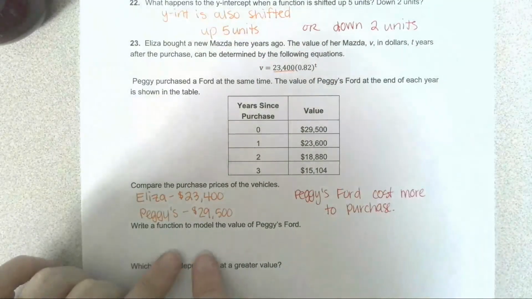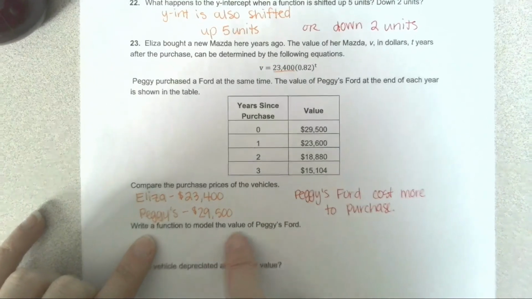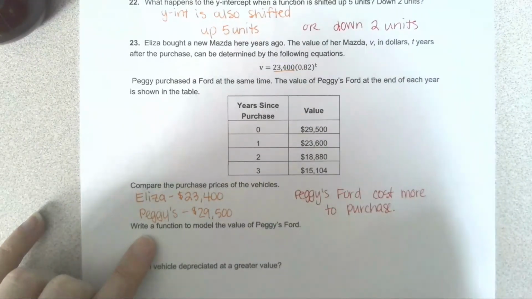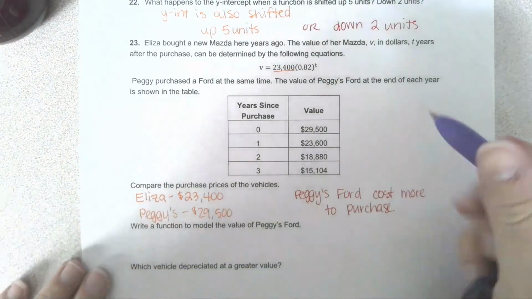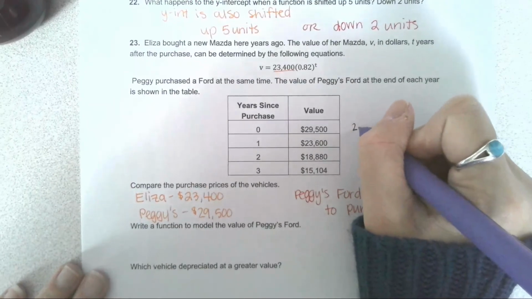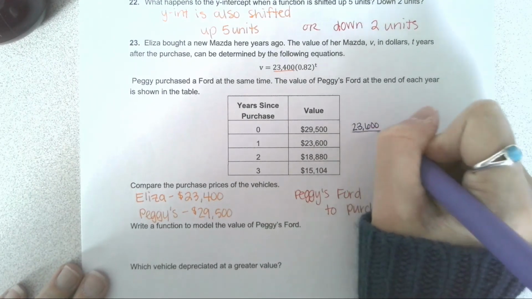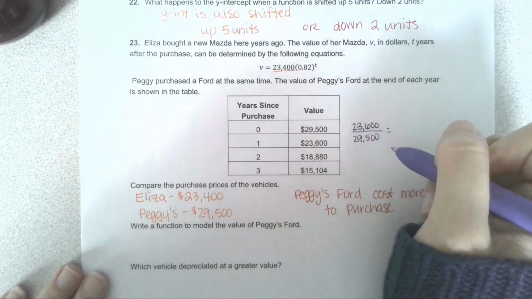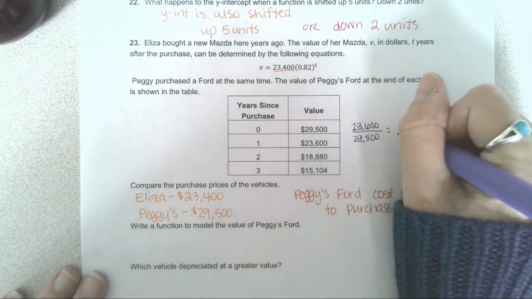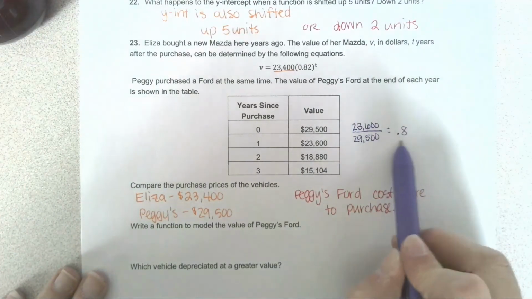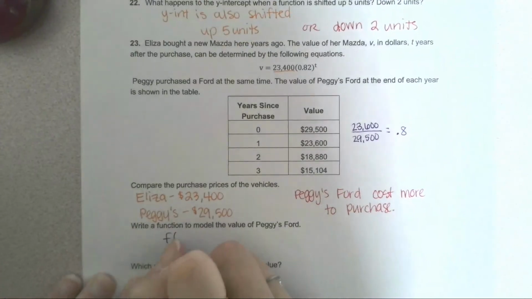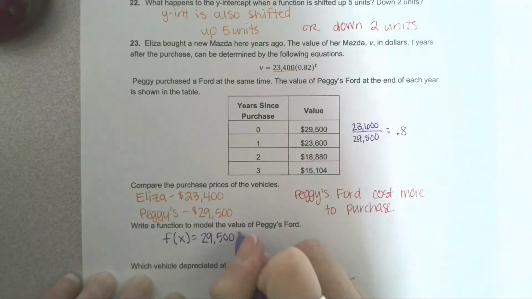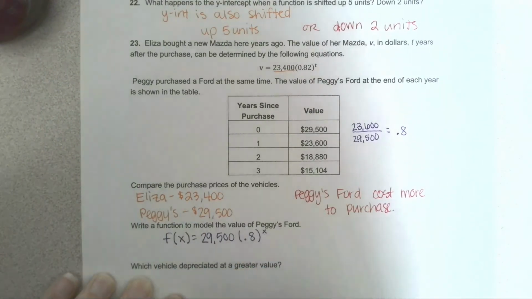Okay, next one, it wants us to write a function to model the value of Peggy's Ford. So we know what her initial value is. We don't know what her rate is, so we can figure that out. We can put 23,600 divided by 29,500 into our calculators, and it gives us 0.8, which is going to be our decay factor. So we can write that as f of x equals 29,500 times 0.8 to the x.